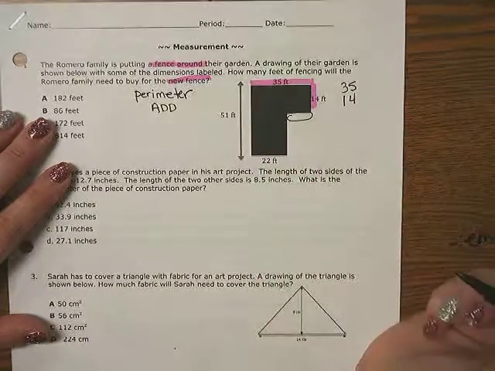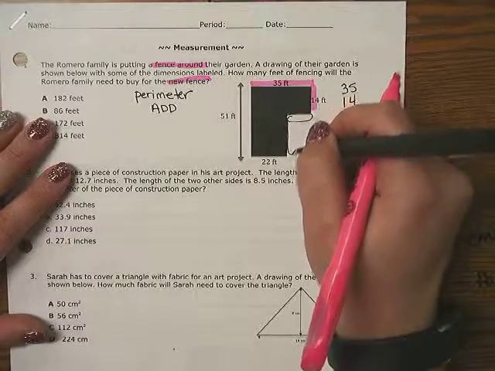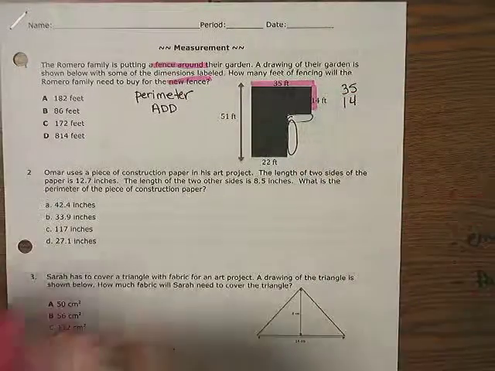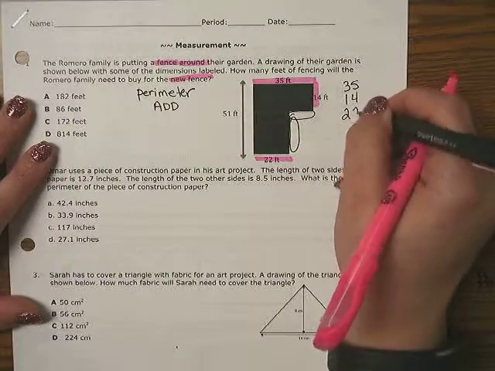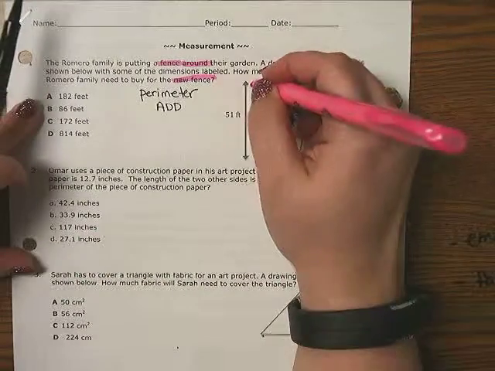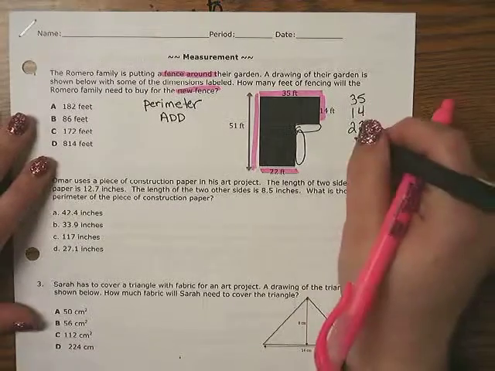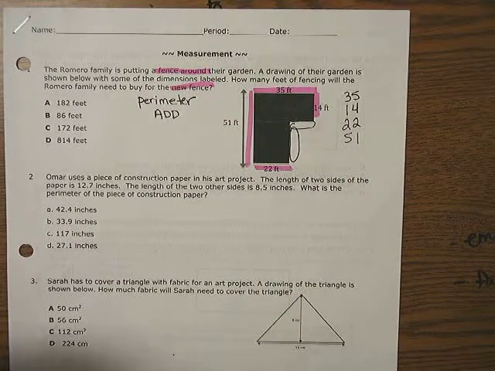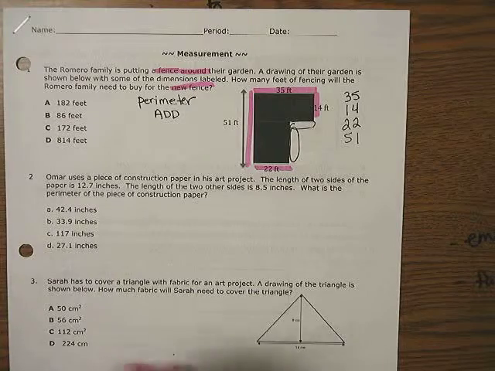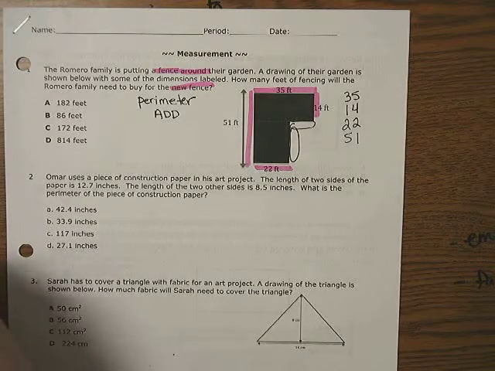Now I don't have a number here, so I'm going to come back to that one. I don't have a number here, so I'm going to come back to that. I do have a 22, which is right here. And I have a 51, which means the whole entire thing. So now I need to go back and look to see what the other two numbers could possibly be.